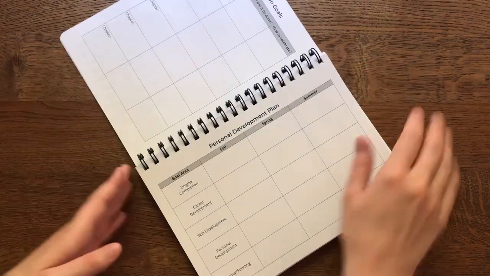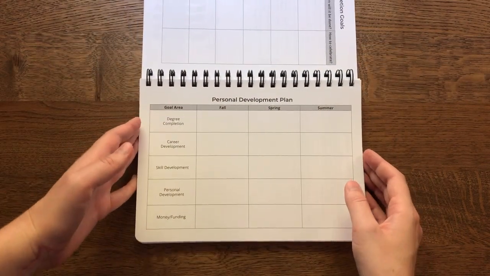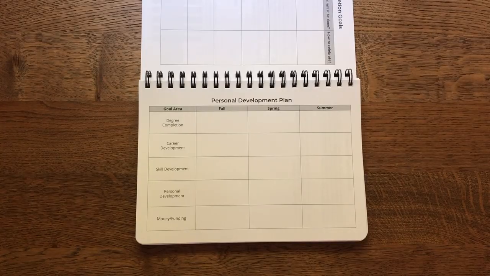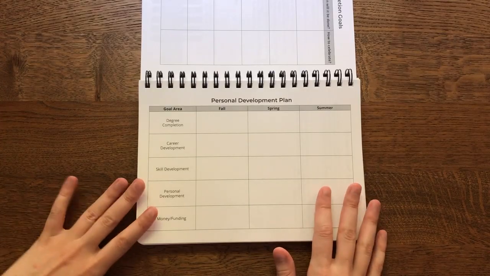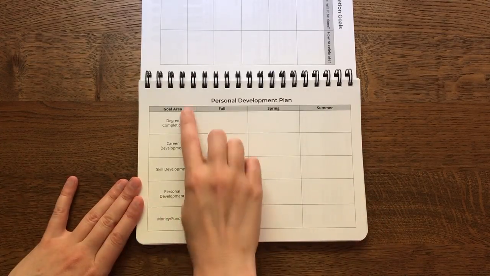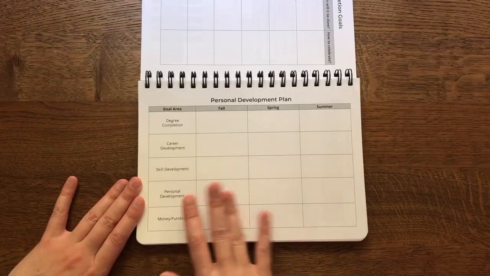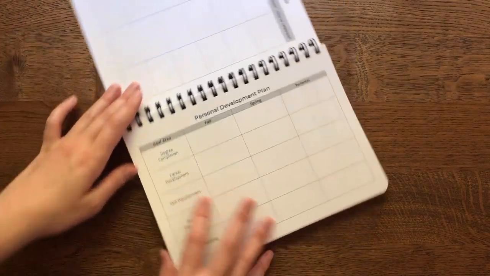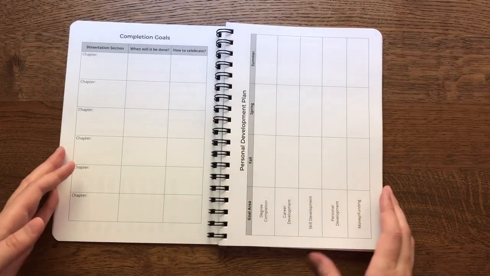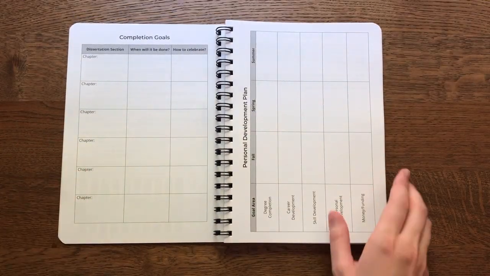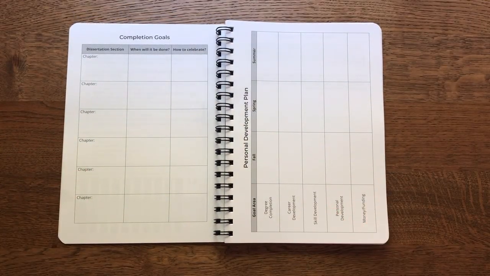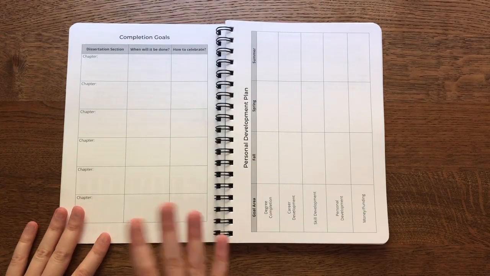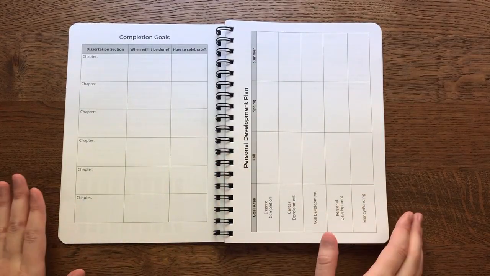The personal development plan here recognizes that you're not just writing a dissertation, you're growing as a scholar and preparing for your post-graduation career. This section helps you integrate dissertation work with broader development goals across fall, spring, and summer periods. So this overview becomes your North Star. When you're feeling lost in the details of a particular chapter, you can return to this section to regain perspective on where you are in the overall journey.